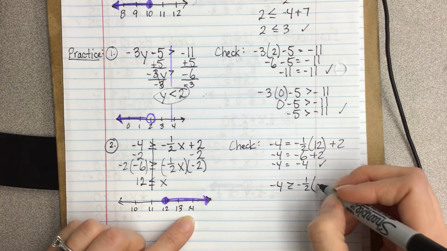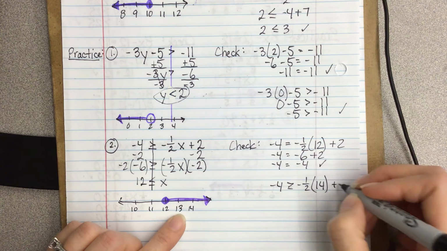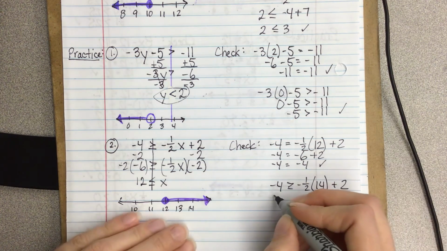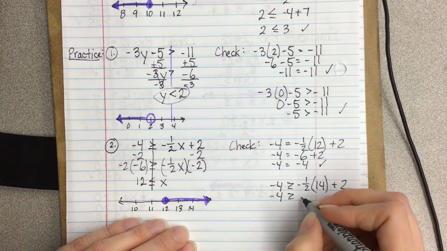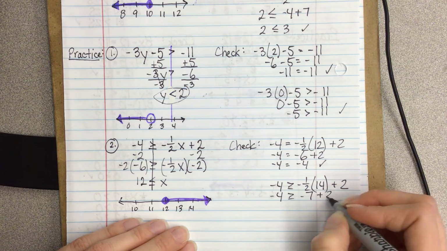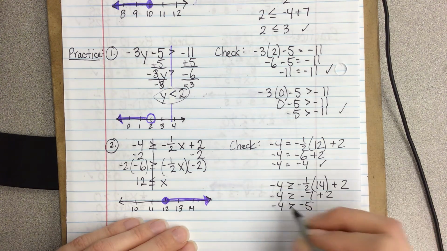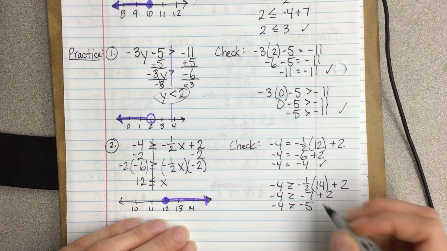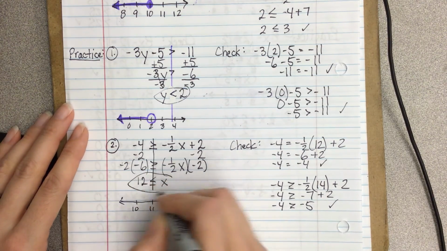I'm going to plug in 14 here. I could have plugged in 13, but it would have been a little messier, because then you would have had a fractional answer. So this is going to be -7. Is -4 greater than or equal to -5? It is. Okay, so this is the correct solution.